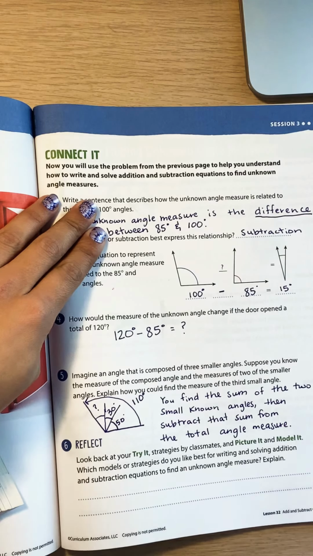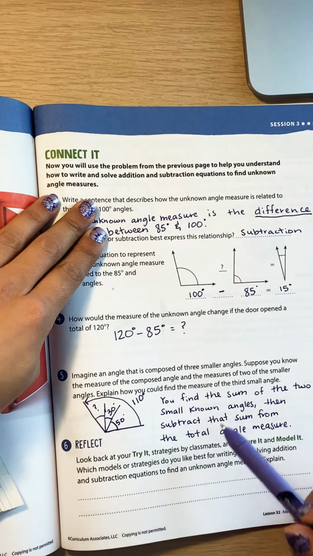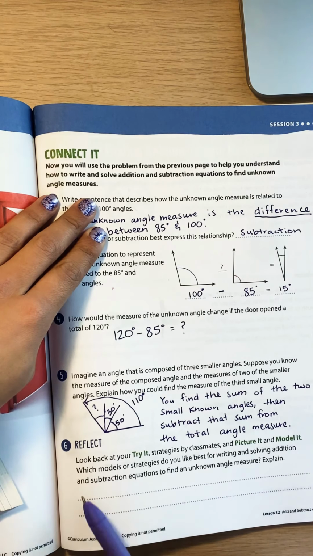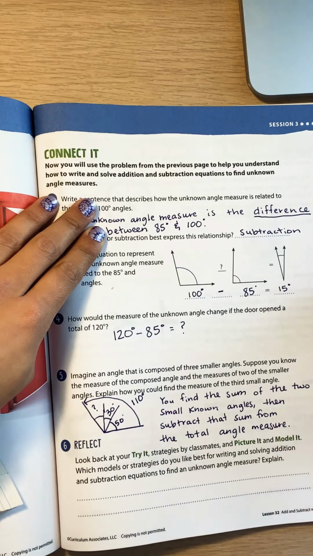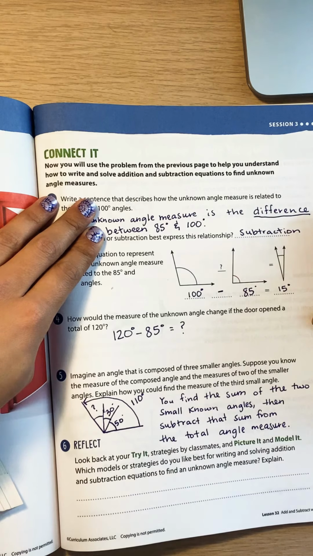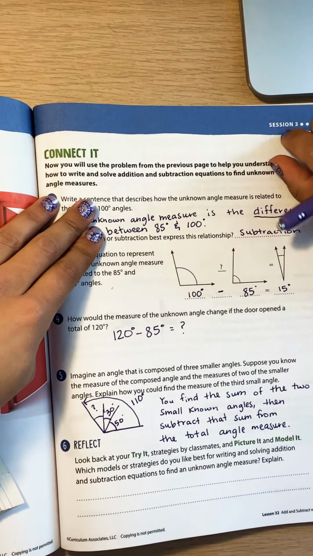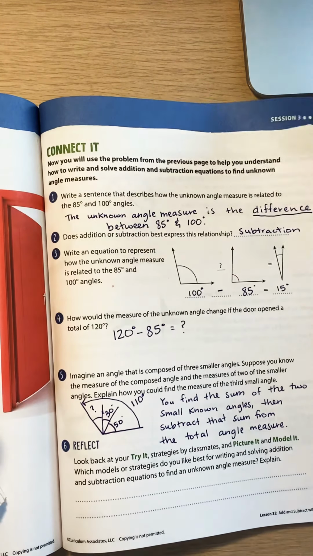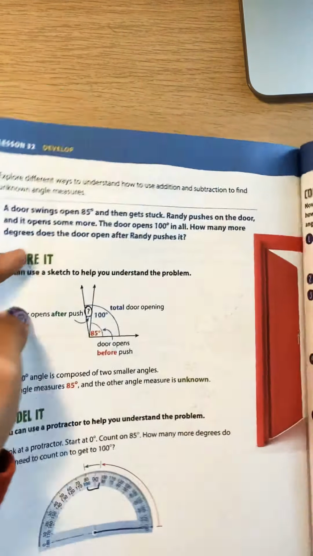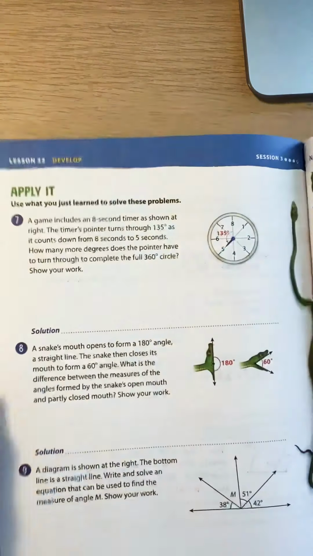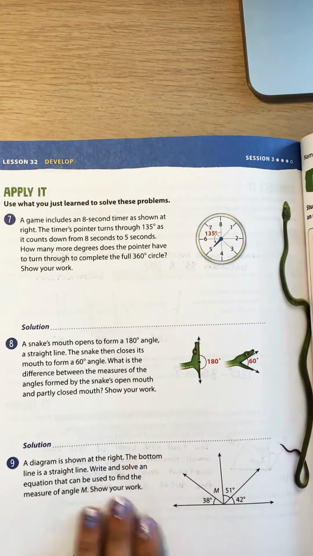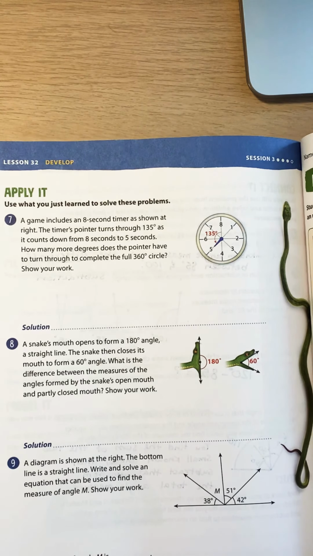When you're ready, you can pause it if you need to catch up with that writing. Then pause it again, because number 6, you have to reflect. What's your favorite strategy? Picture, protractor, equation, what do you like best and why? And then join us again on the next page, right here. So apply it. We're going to use what we just learned to solve these problems.